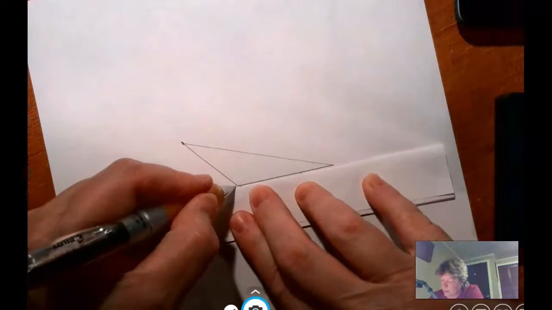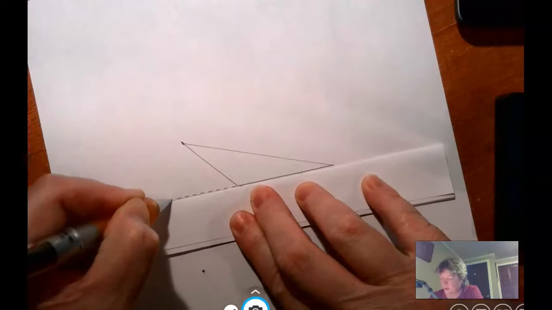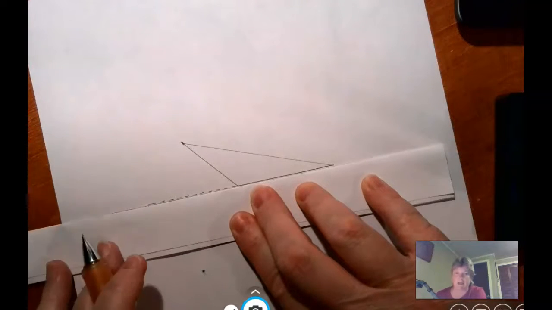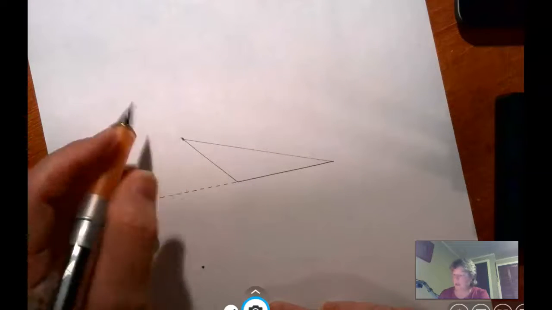I would recommend that you do it with a dotted line. You'll see this sometimes in pictures in your textbook, where sides are extended out and they use this dotted line. So if I want to construct the altitude from this vertex to the opposite side, I'm going to have to extend that side out in order to do so. So not all altitudes are actually drawn inside the triangle. They are if the triangle is acute, but not if the triangle is obtuse.